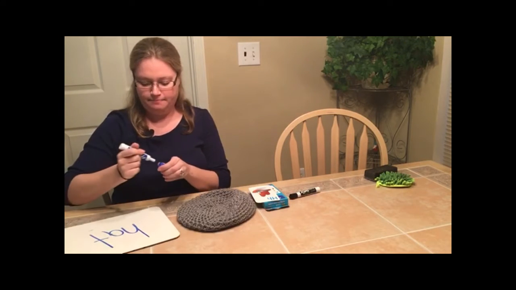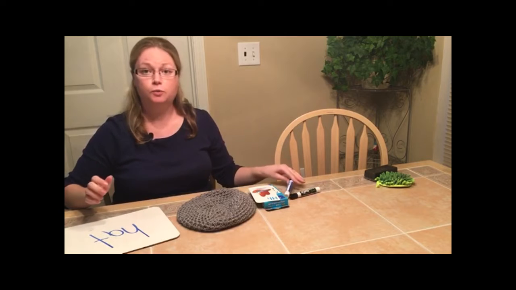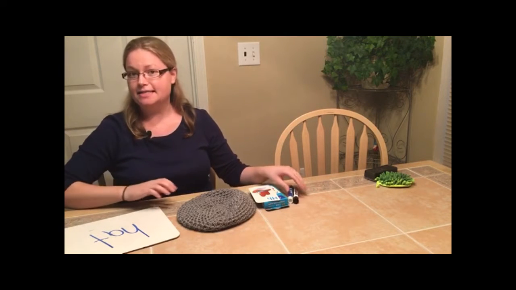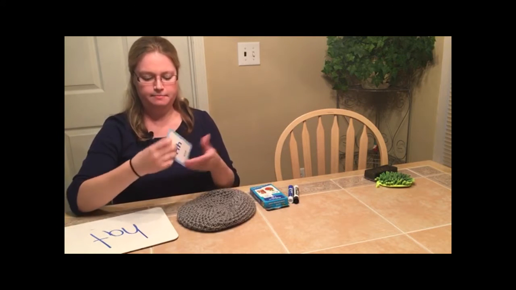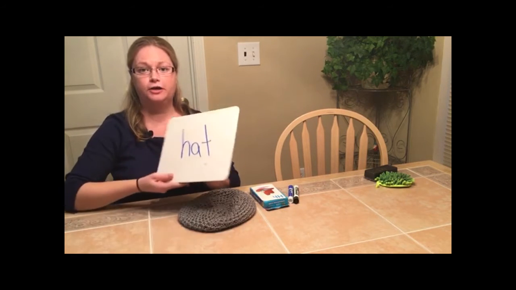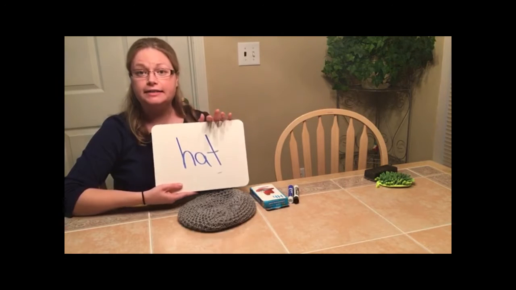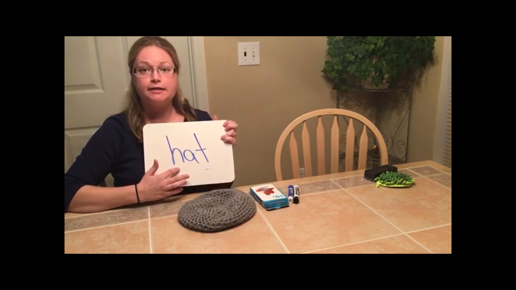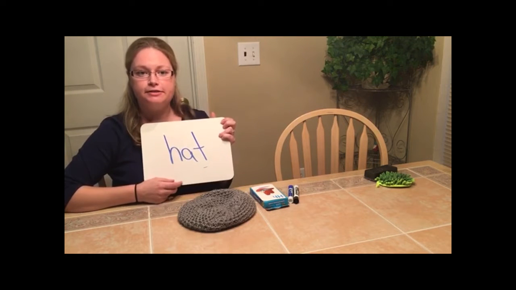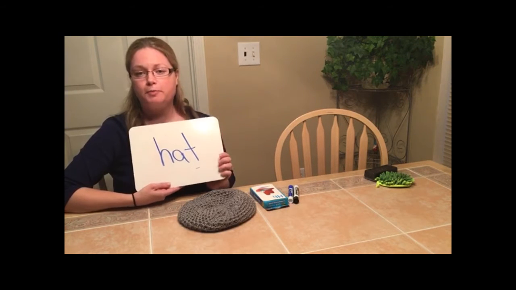Following this activity, I will say a sentence using the word hat. I may say, I wear a hat when I go outside. I will have my student repeat the sentence after me, and we will review the word hat. Then it is my student's turn to actually write the word. So I will give my student a clean whiteboard and a dry erase marker so that he or she could practice spelling the word hat using their sounds. At the end, we'll repeat the word again.